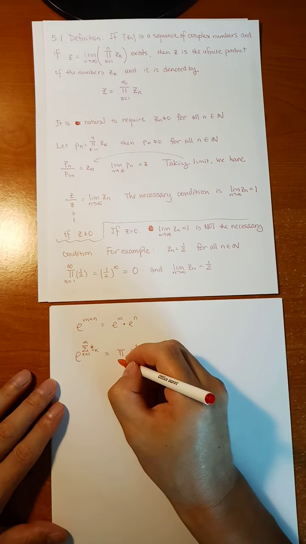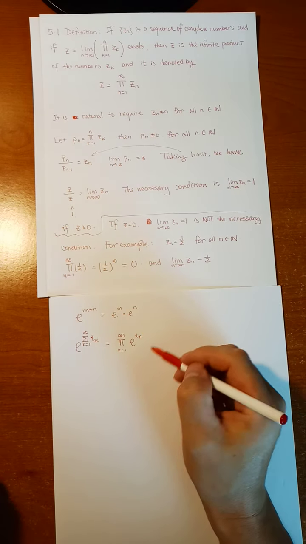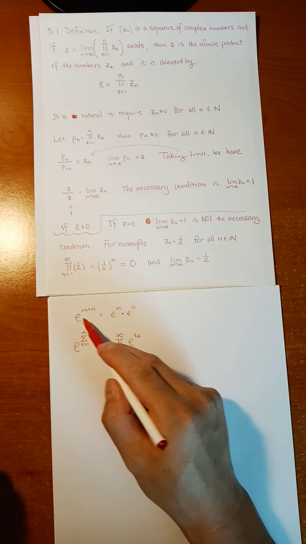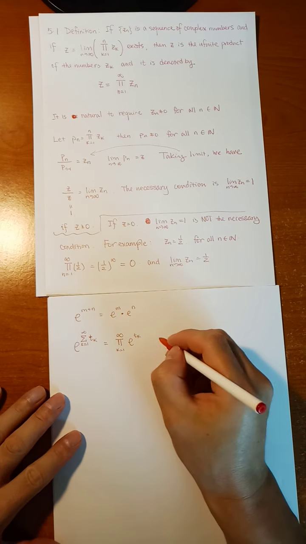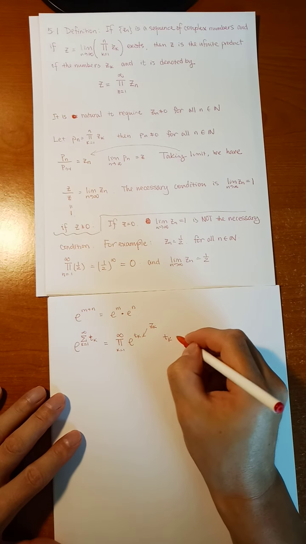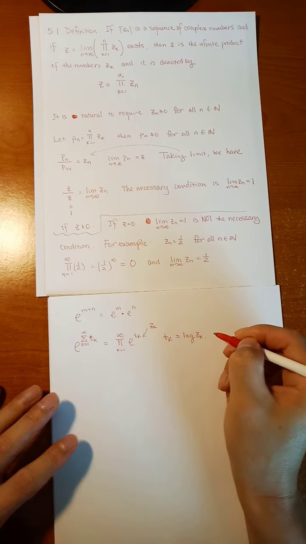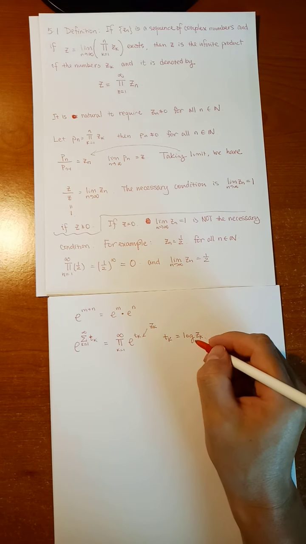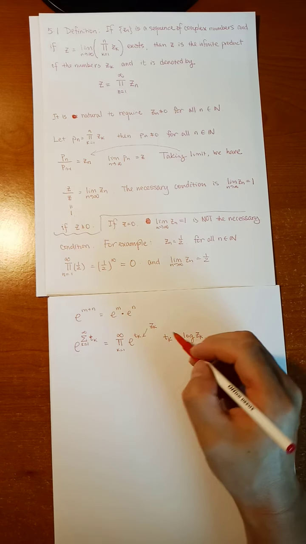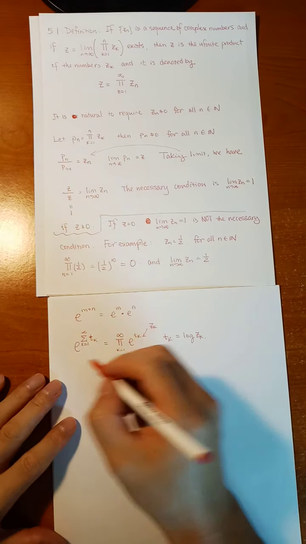Here if this quantity is called Zk, then t is the natural log of Zk. So by the natural log operation, we can transform the infinite product to the infinite sum.